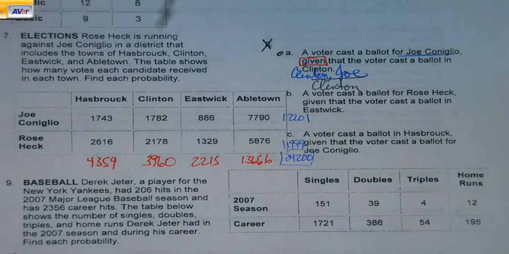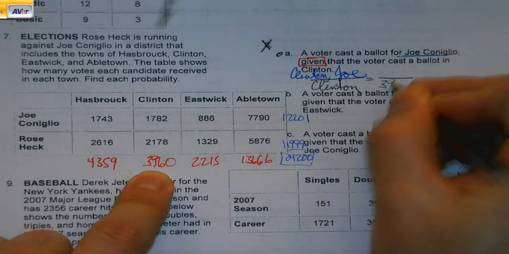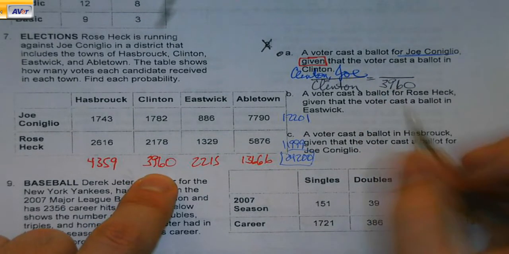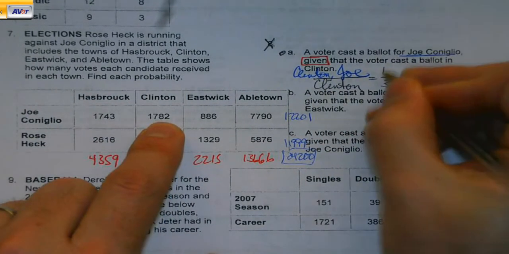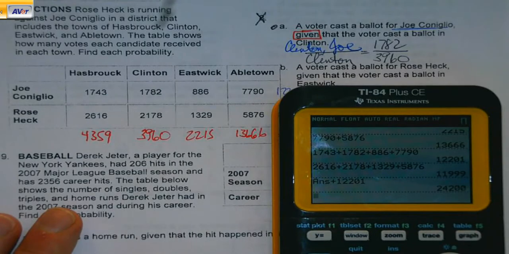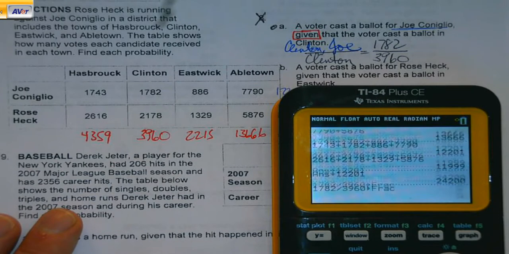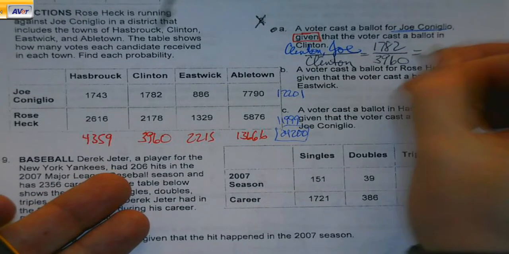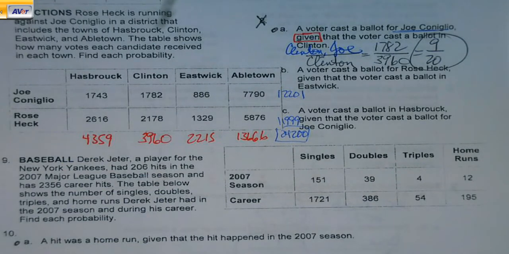And so this is why I make those titles again. I add those columns. Okay, Clinton, my total number of people that voted there. And then I'm going to stay in the Clinton column, but I just want Joe Coniglio's number for that. And we always want to make sure that whenever we're doing probability, we're simplifying it all the way down to 9 over 20. Wow. Joe's still not winning because he's getting less than half, but we get the idea and see how that works.